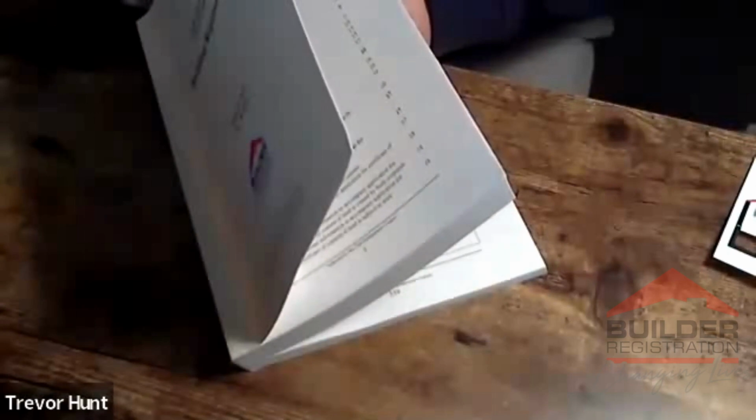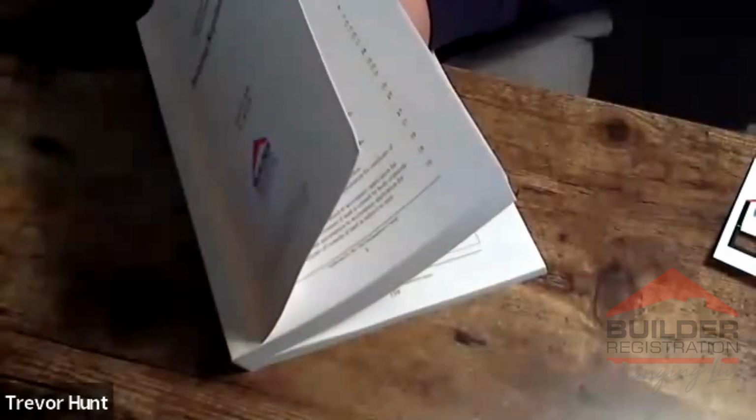You should get familiar with your book. Form 17, Form 17, into Form 16, which is the good old occupancy permit.